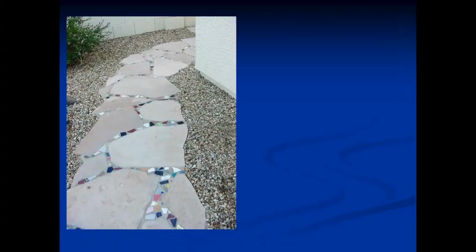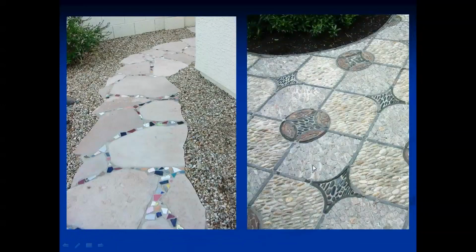And here's a couple more. I love the broken pieces of pottery that they've taken and mortared in between these flagstone pieces. And then of course the pathway itself goes around the back of the home here, the structure. This one is incredible, and I'm sure it was very tedious to create, but it's beautiful. The outcome is beautiful with the stones placed the way they are.